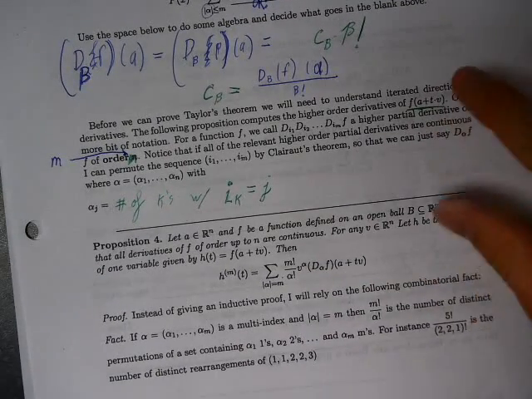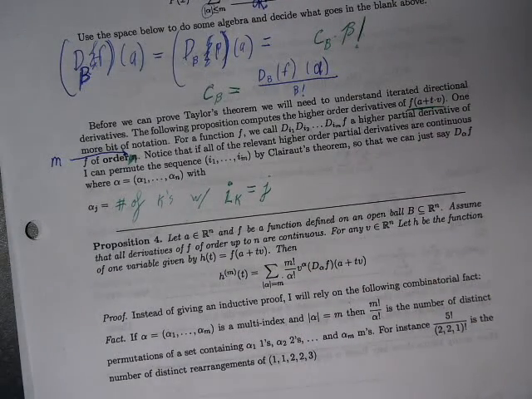Nice. So keep that bit in mind. I'll wind up with some higher order derivative, and I'll want to express it in terms of a d alpha, and that's how I'll do it.